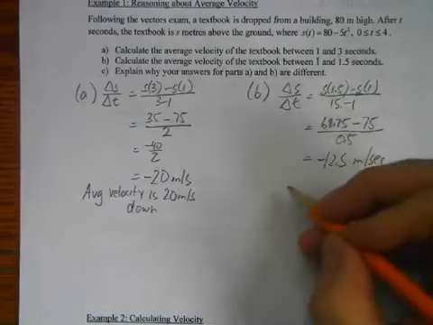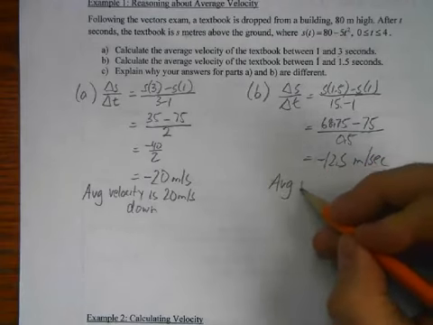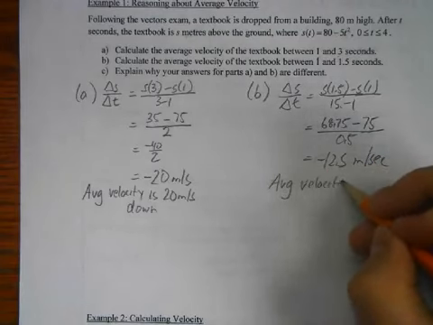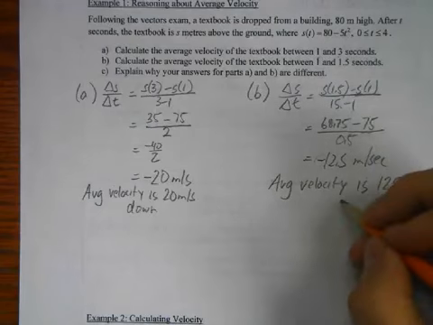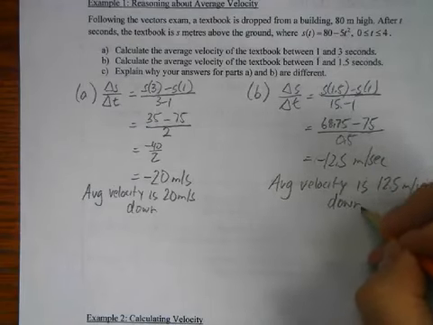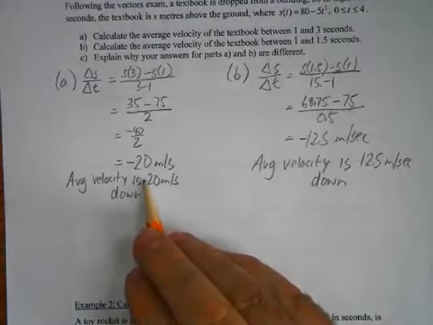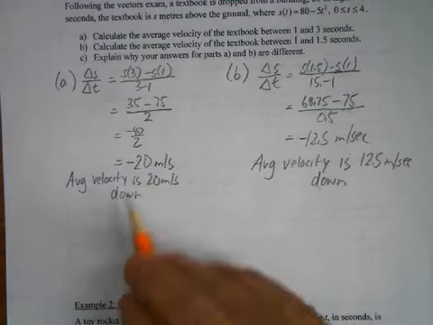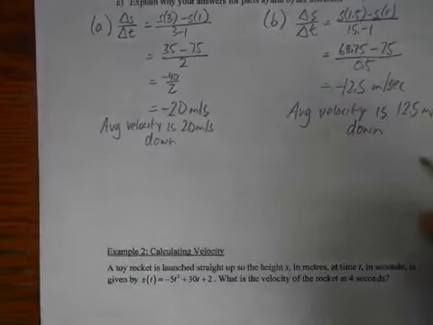But the negative sign, again, let's turn that into a word statement. Average velocity is 12.5 meters per second down. So the book is traveling down to the ground. Okay, and as soon as we put the word down, we don't have to include the negative sign because we've translated the negative into the direction.